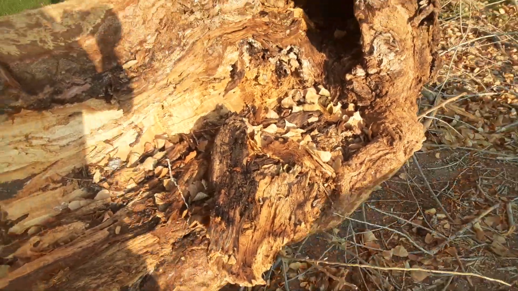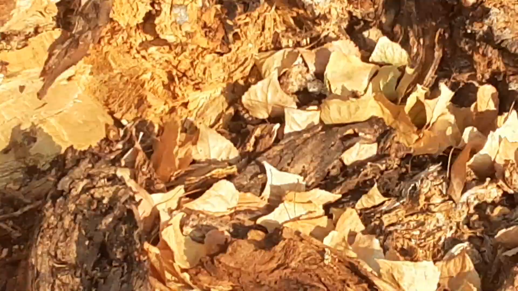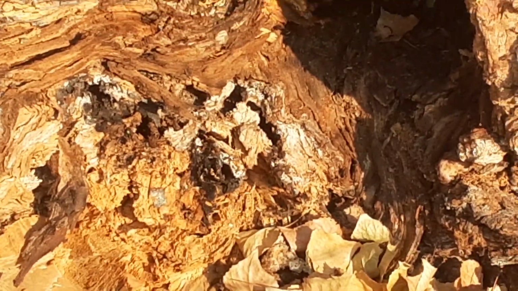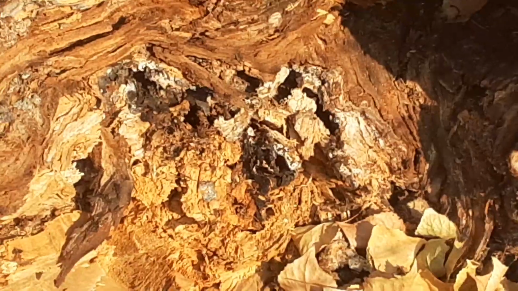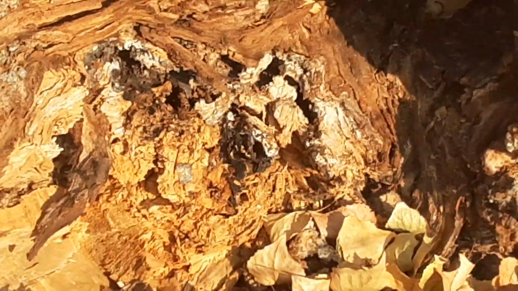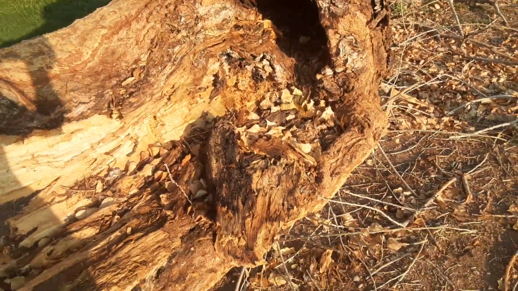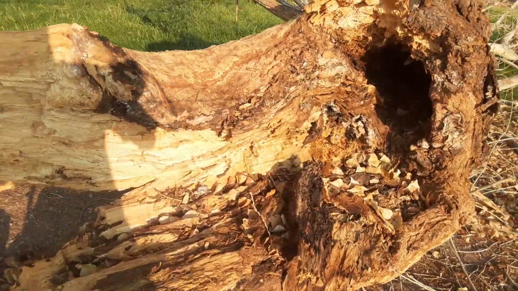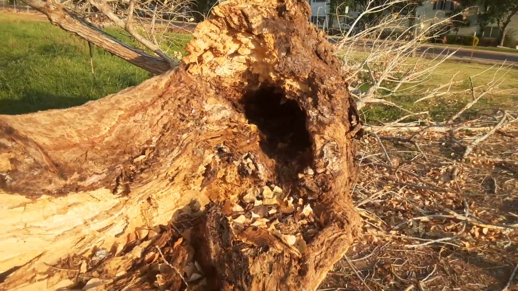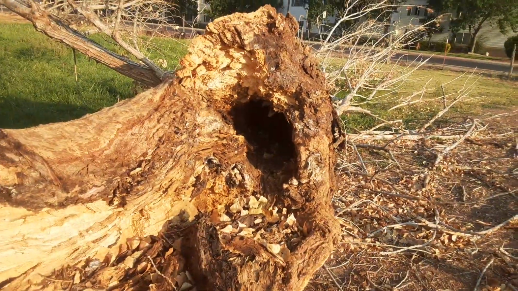And you can see, if I move out of the way, just a little bit of blackened inside. Now, a lot of people would say that's mold and it rotted, and that may be the case, but it could have molded and rotted because it died. Oh wow, you can see clear up in there. I might have to actually jump up in here. You can see that it's hollow all the way up in there.